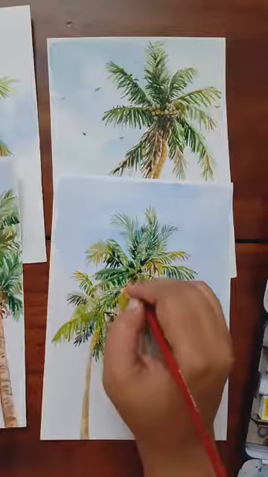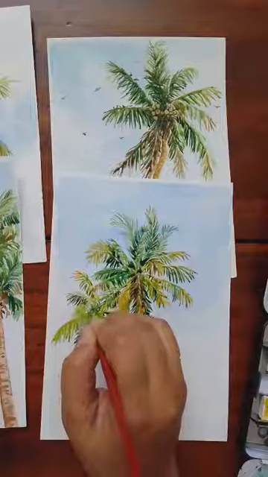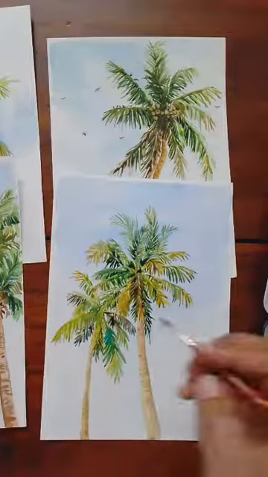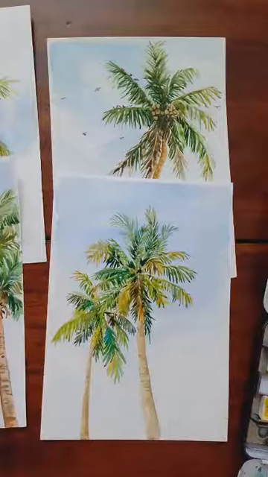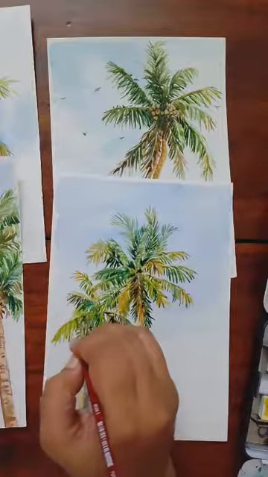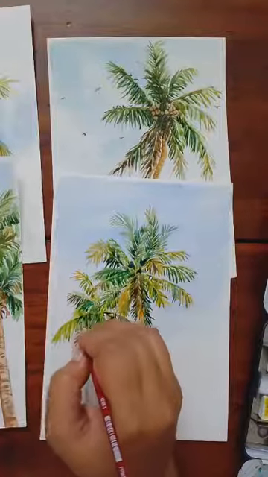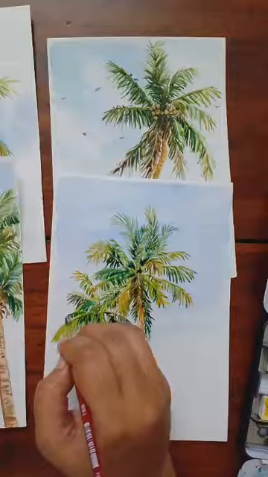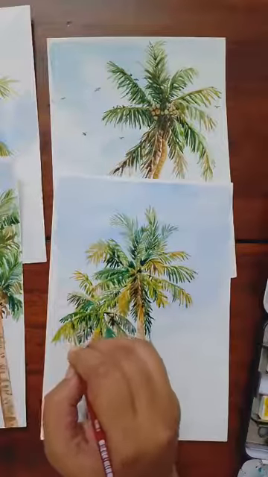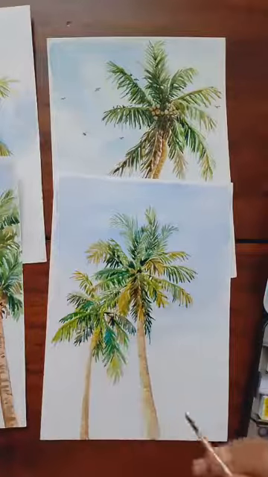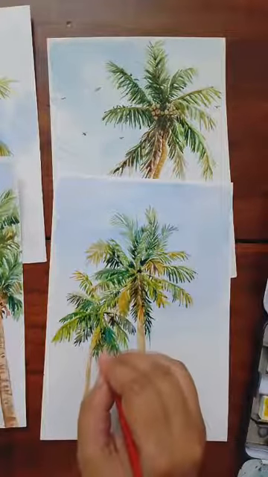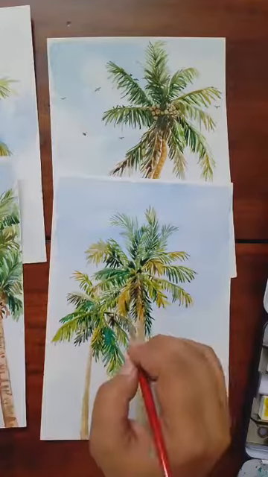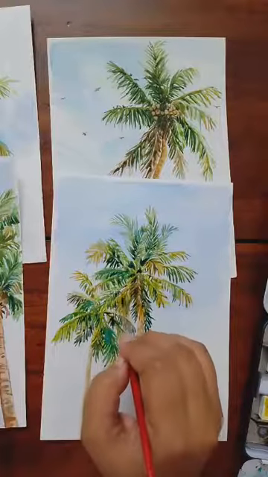In these gaps, fill in these gaps, they are very important. Back to my dark green. That's it.